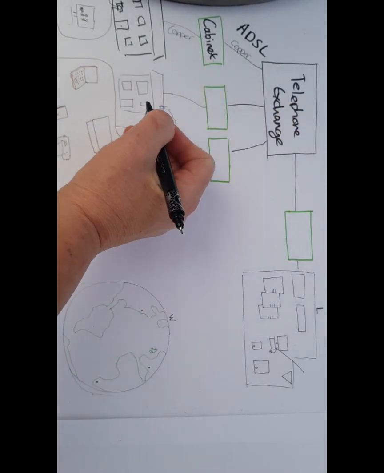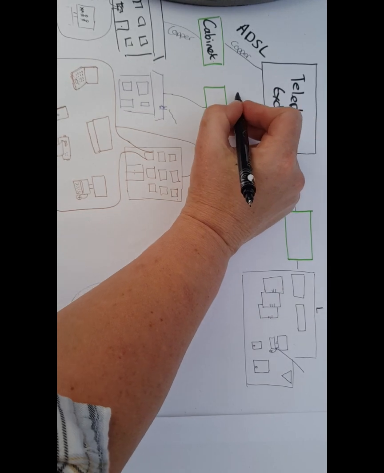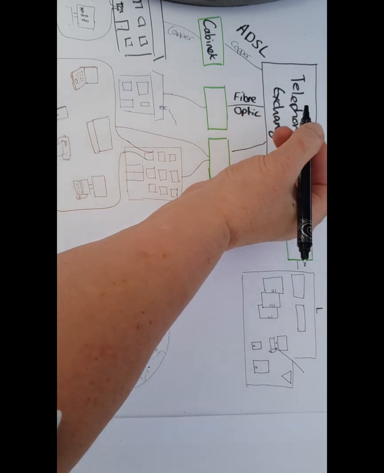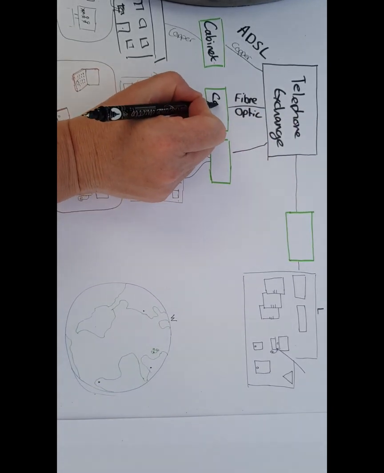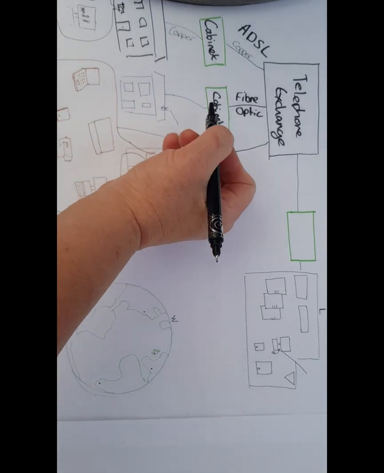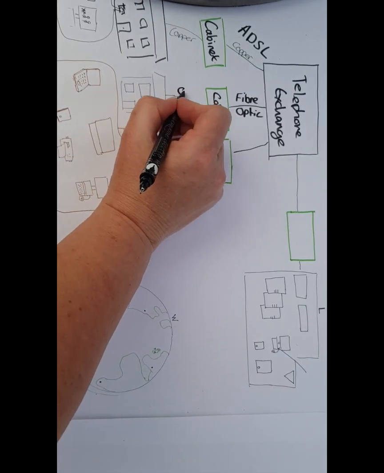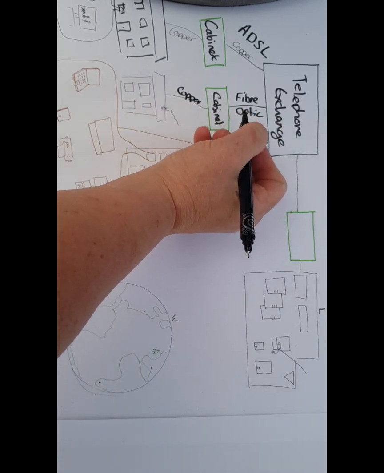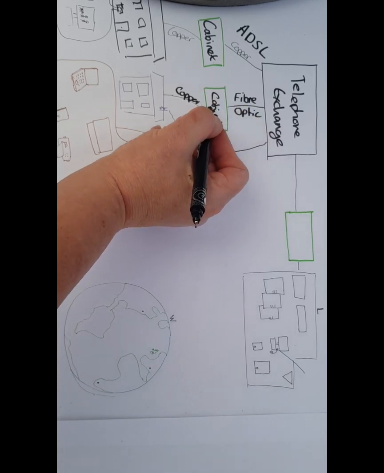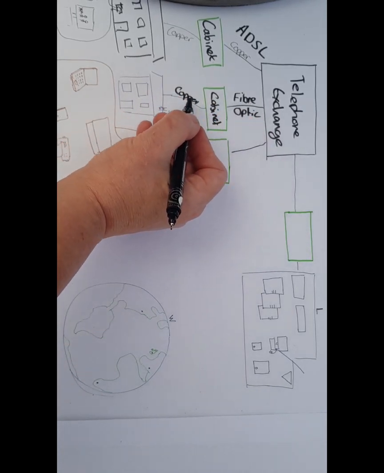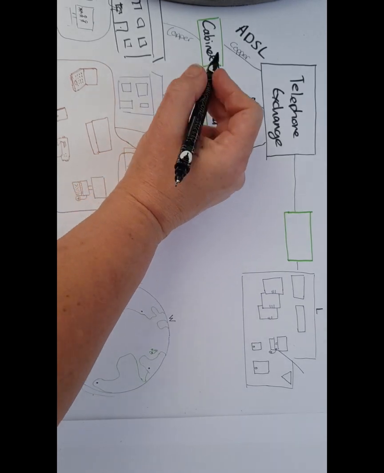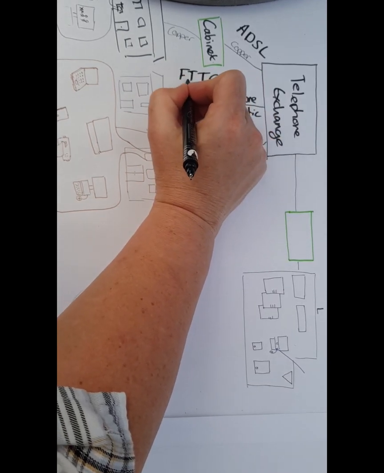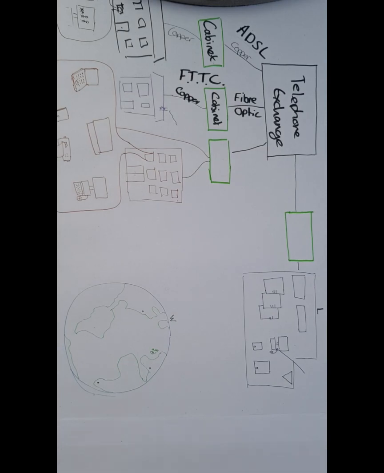So this time, in this scenario, instead of copper, we have fibre optic coming from the telephone exchange into the cabinet. And then from the cabinet on the street corner, we have copper. So fibre optic transmits data using light, which is obviously really, really fast. And then it slows down when it hits the copper. So this type of connection is called fibre to the cabinet, FTTC, fibre to the cabinet. That's this one.